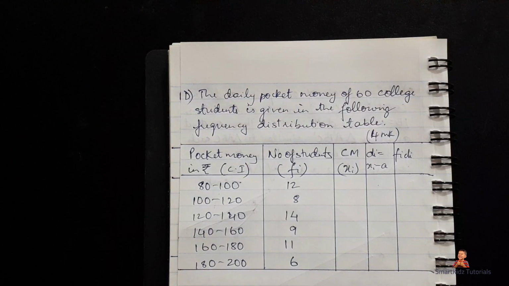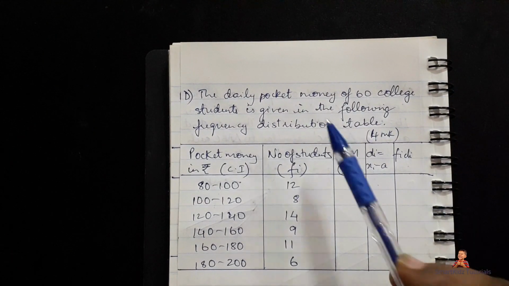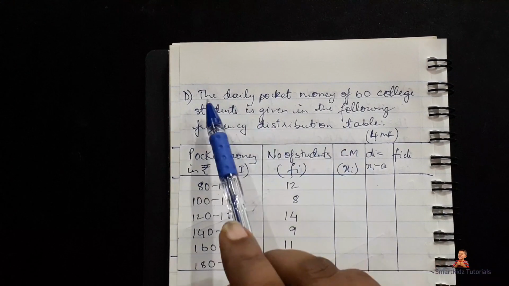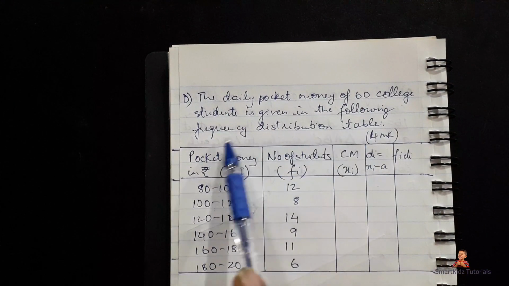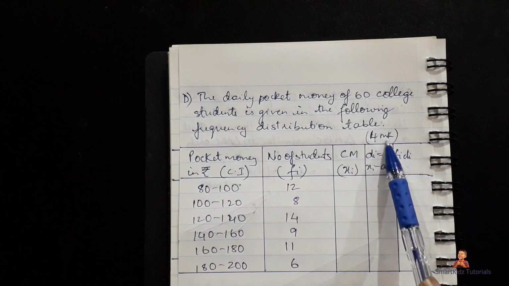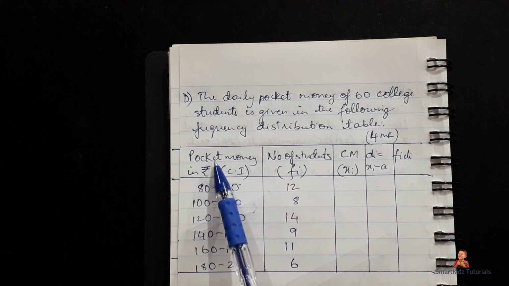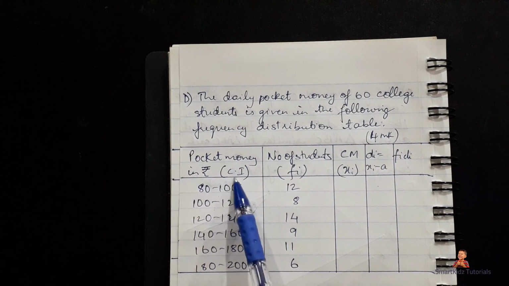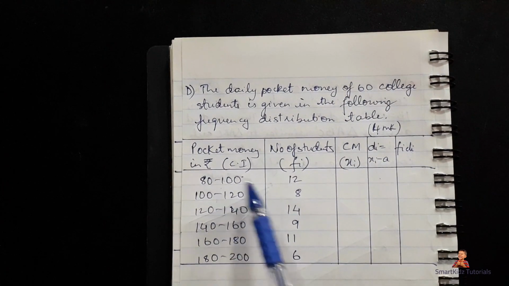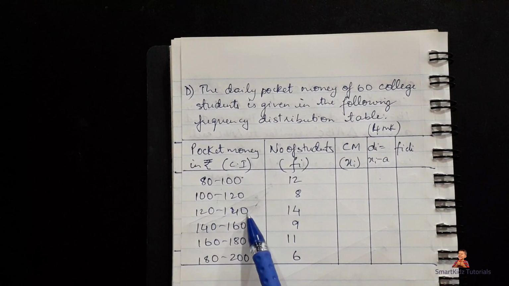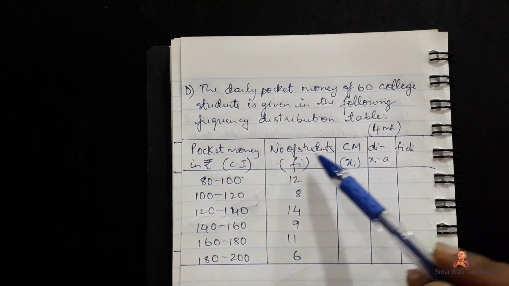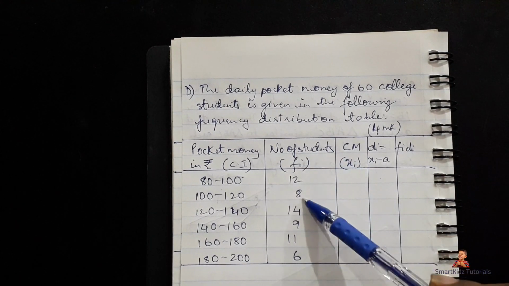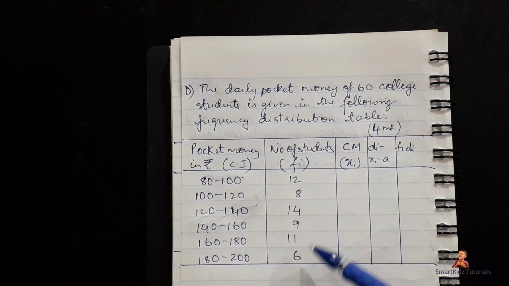Next we come to question 2D, the final question under question 2. The daily pocket money of 60 college students is given in the following frequency table. This is for 4 marks. The first column says pocket money in rupees, which is our class intervals: 80 to 100, 100 to 120, 120 to 140, 140 to 160, 160 to 180, 180 to 200. In the second column we have the frequency, which is the number of students: 12, 8, 14, 9, 11, 6.